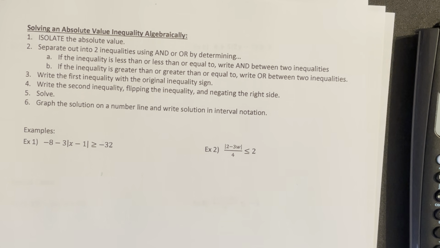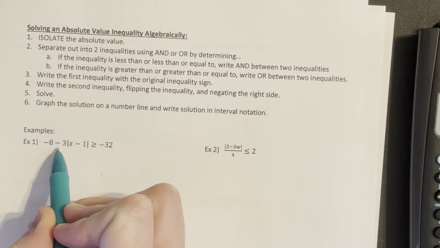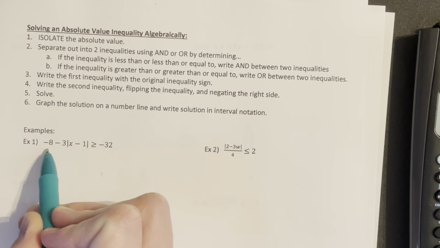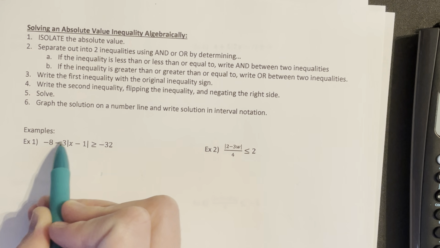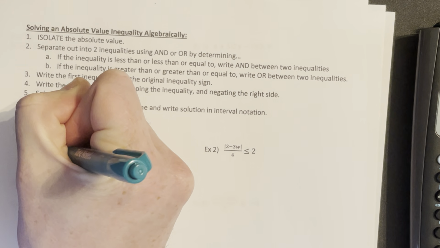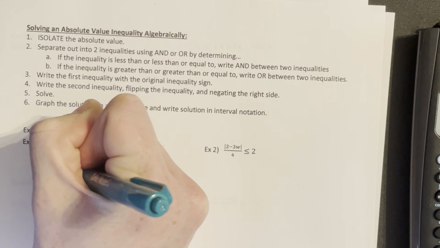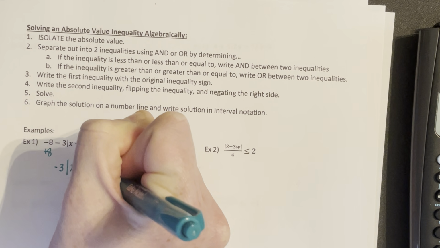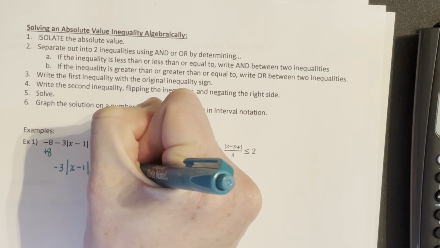So if we look at this first example, I want to try to isolate this absolute value. That means I need to get rid of the minus 8 first. We can't do negative 8 minus 3 and combine these because this 3 is attached to the absolute value with multiplication. So we want to add 8 first to both sides and get negative 3 absolute value of x minus 1 is greater than or equal to negative 24.